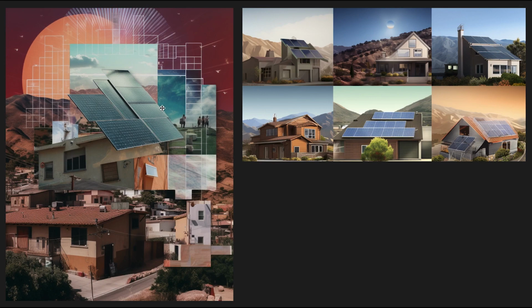This time a more abstract one with solar panels kind of jammed in the middle there of what looks like some Spanish style houses. And then we've got a bunch of other random designs. As you can see, some of these stray into the more conceptual, where you have solar panels that are not in the place where you would probably install them, but it still looks kind of cool. And then other ones where it is a little bit more accurate.